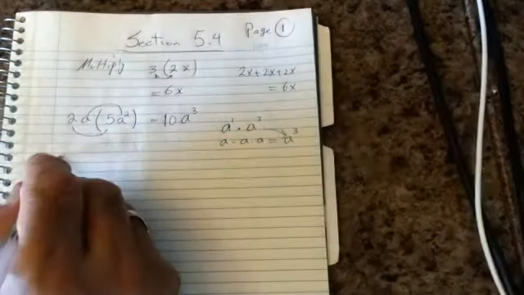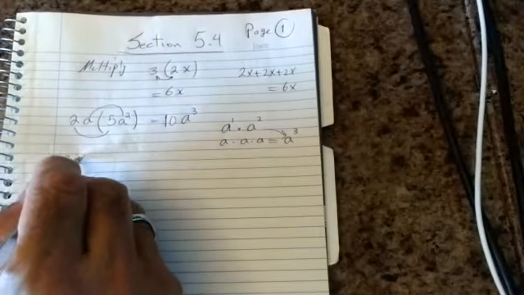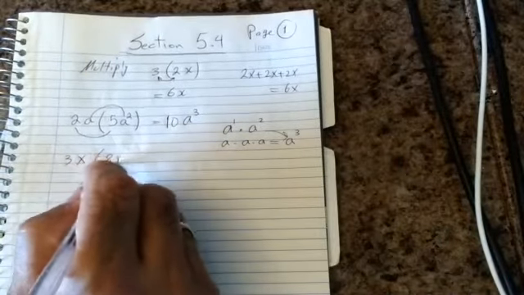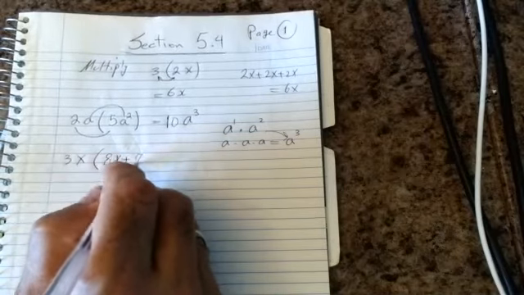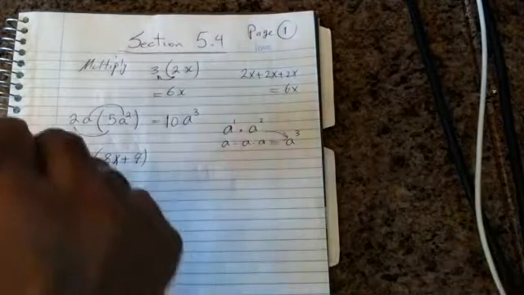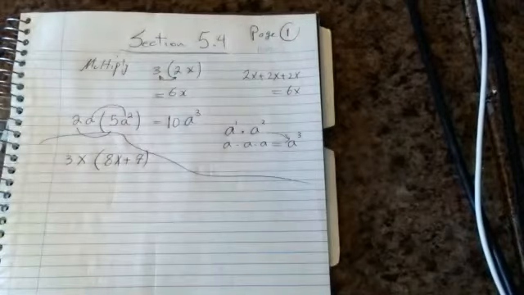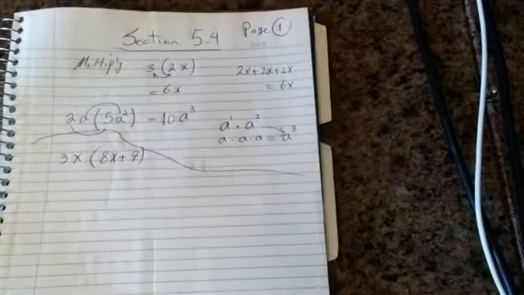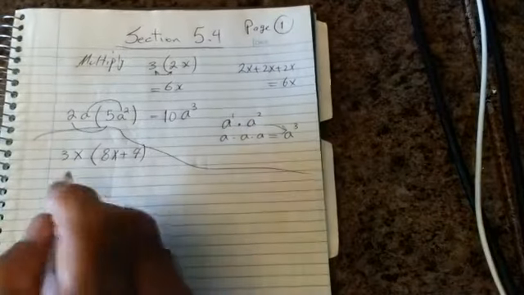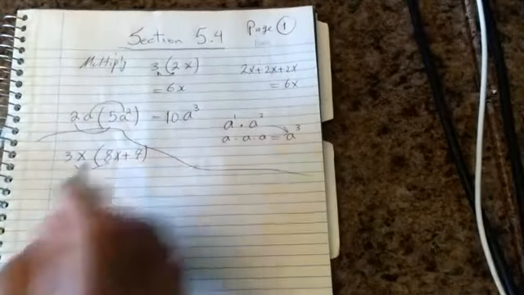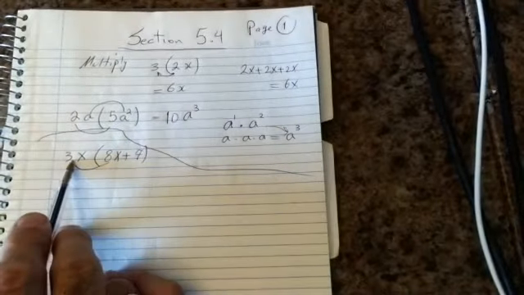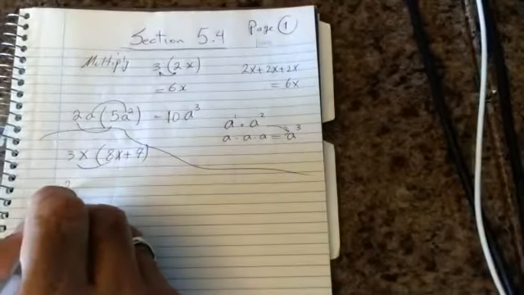So let's say you have 3x, and I want to multiply that by 8x plus 7. To multiply that, you have to distribute 3x. You bring the 3x and multiply by 8x first. 3x times 8x, 3 times 8 is 24.